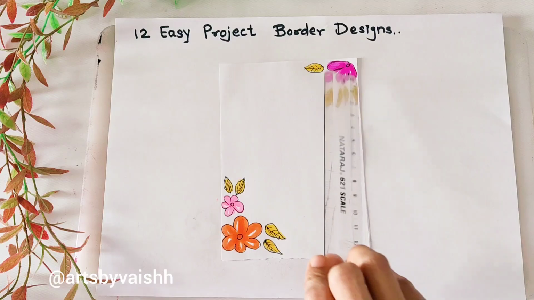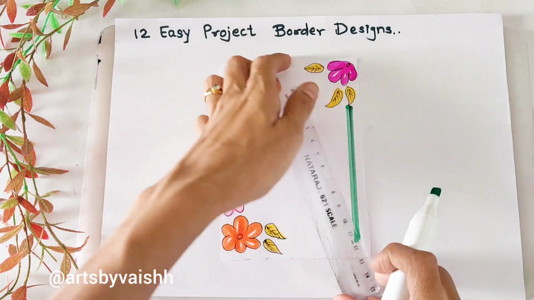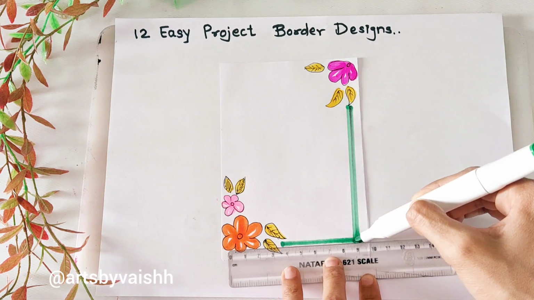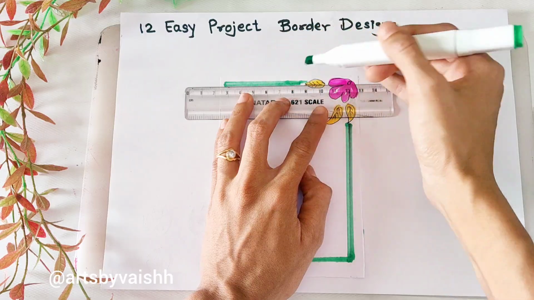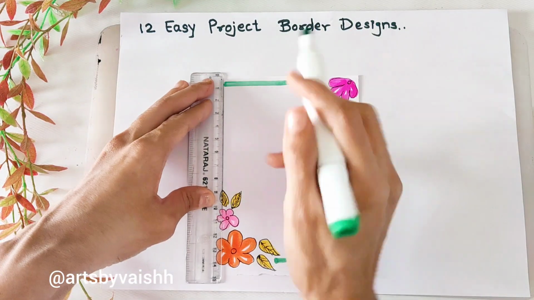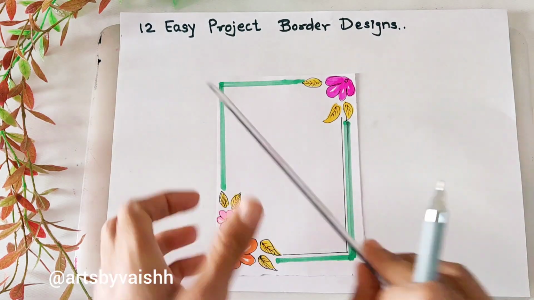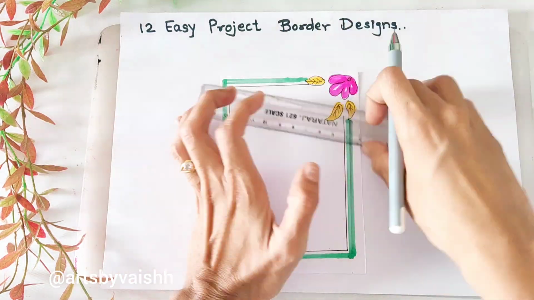And it's done. Now I'll take scale and I'll draw border of green color here. You can take any color. I am trying to take the combination of leaves color, that's why I took green. With green I am doing one more border of black gel pen and it's done.